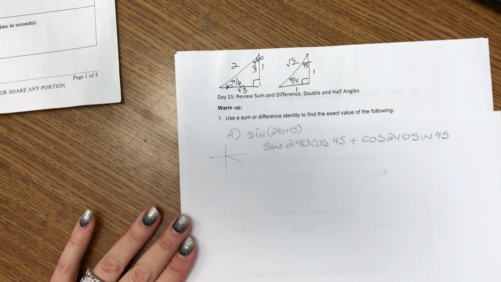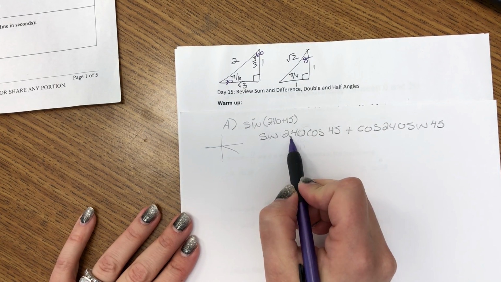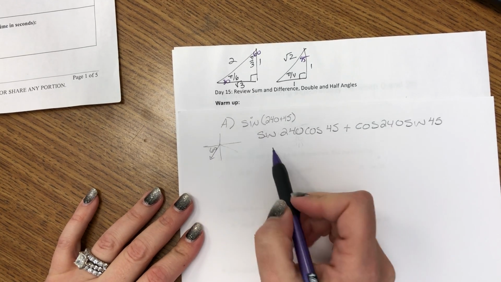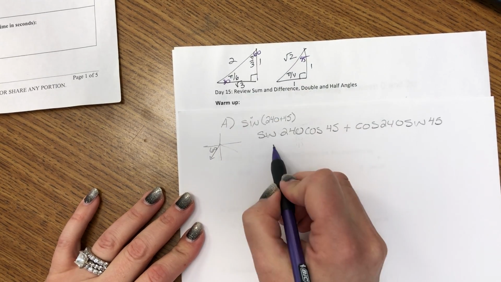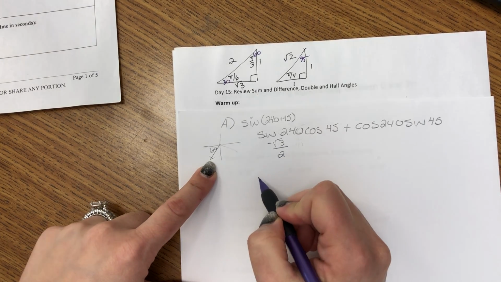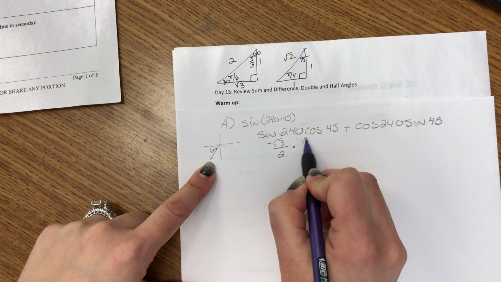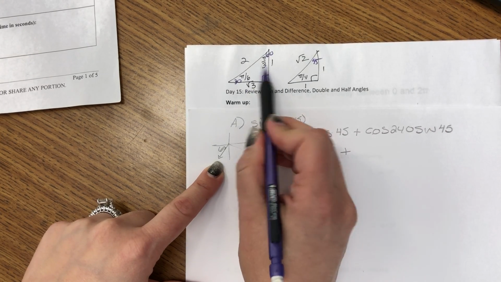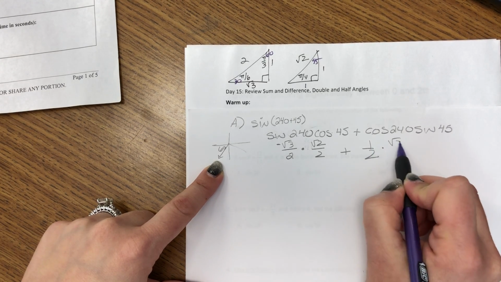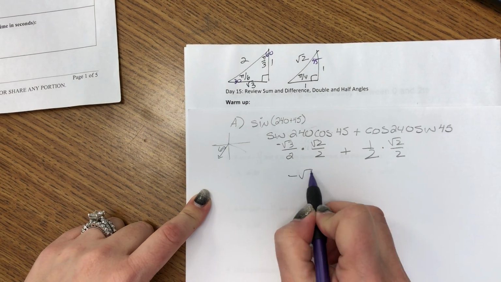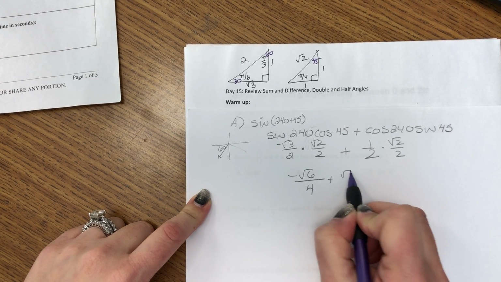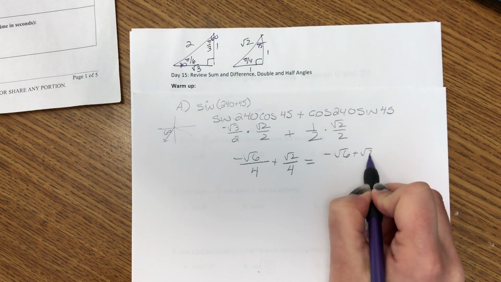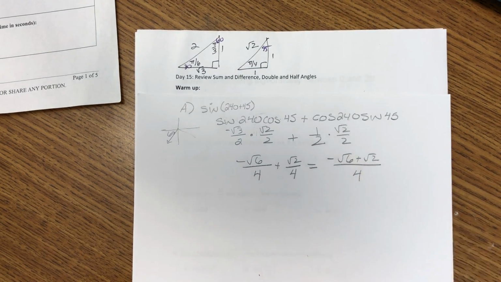And then I need the values for those, so I'm going to use my pictures up here. 240 is in this quadrant, 60 past 180, so sine of 60 is root 3 over 2, but negative in the third quadrant. Cosine of 45 is root 2 over 2. Cosine of 60, because it's the same reference angle, is 1/2. And sine of 45 is root 2 over 2. So this gives me negative root 6 over 4 plus root 2 over 4 that I can combine to negative root 6 plus root 2 divided by 4. And that is the final answer for 1A.